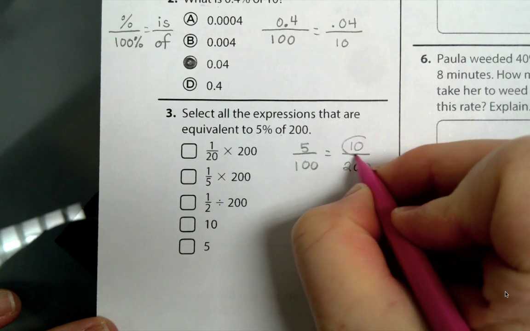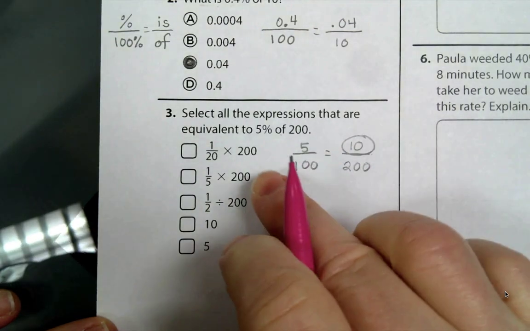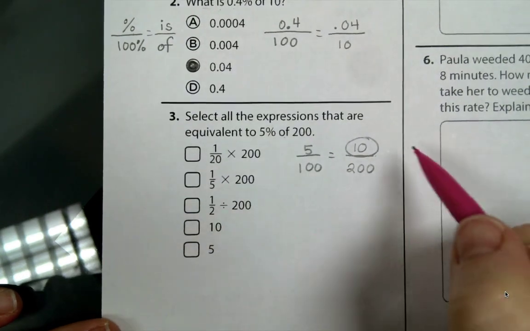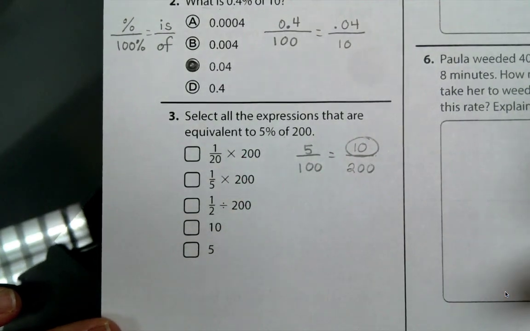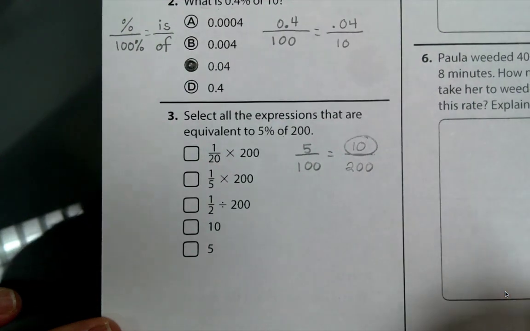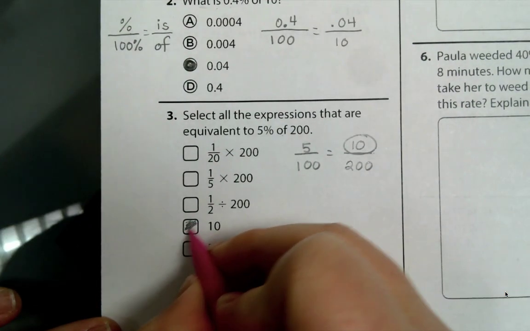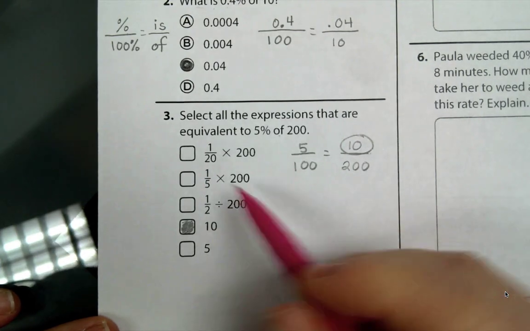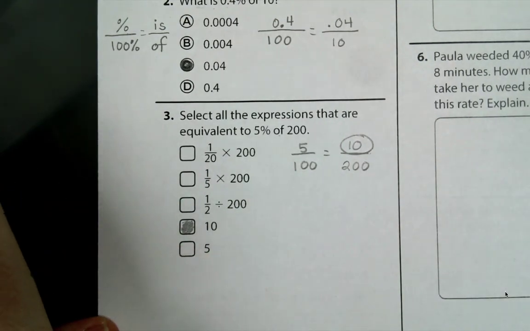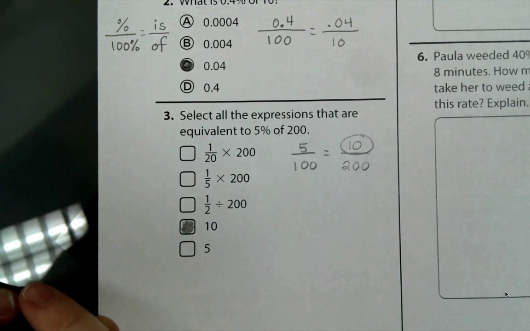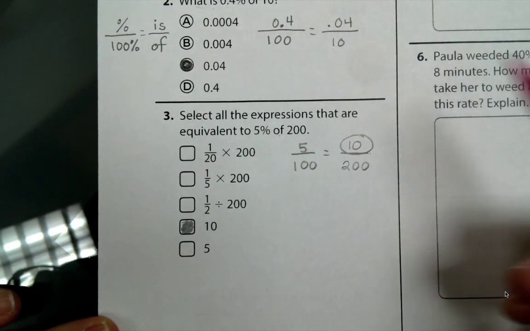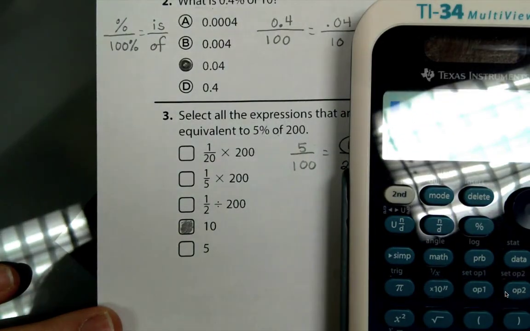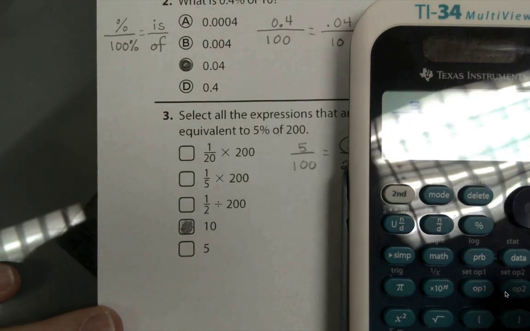Now, this is my answer right here. So we need to simplify every single one of these to determine which one of these, or which couple of them, are equivalent to 10. Well, first of all, you see 10 as an option. Shade it right away. The rest of these, you can literally plug into your calculator. But here's another thing. Just to play devil's advocate, what if I simplify 5 over 100? What is 5 over 100 simplified?